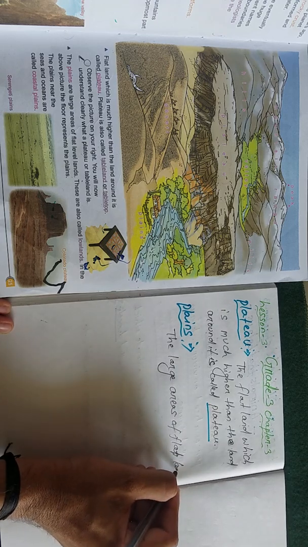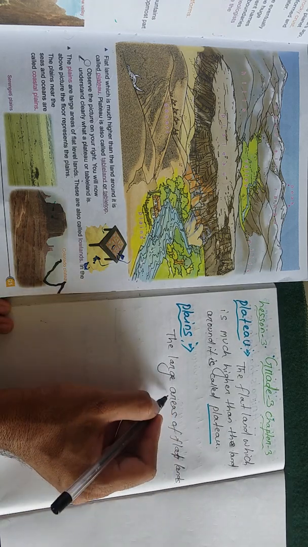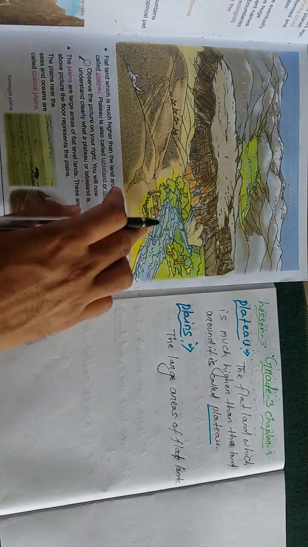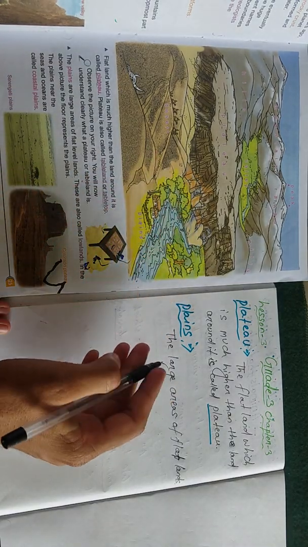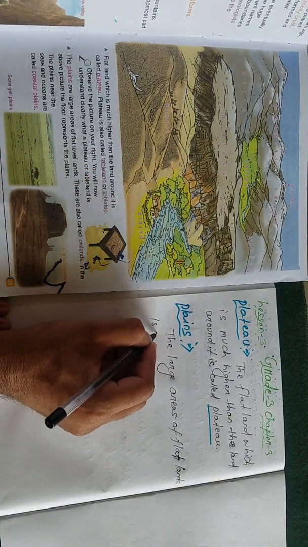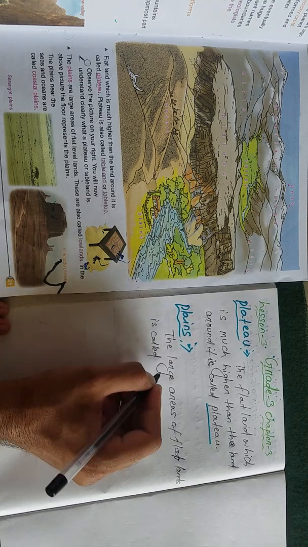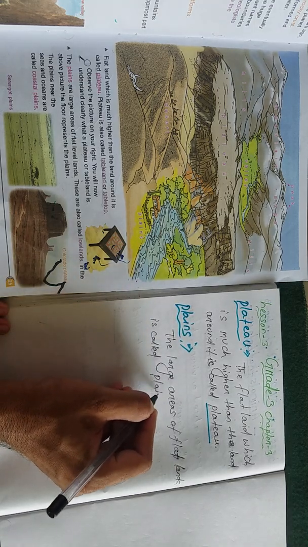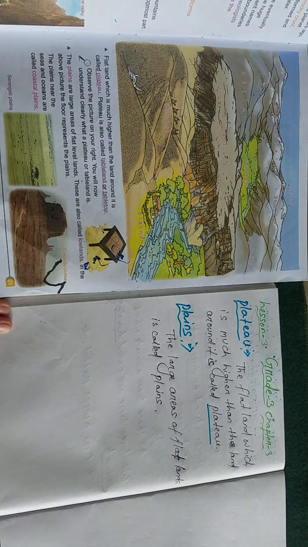So the large area of flat land is called plains. Understood, students? So this is called plains. The large areas of flat land are called plains.